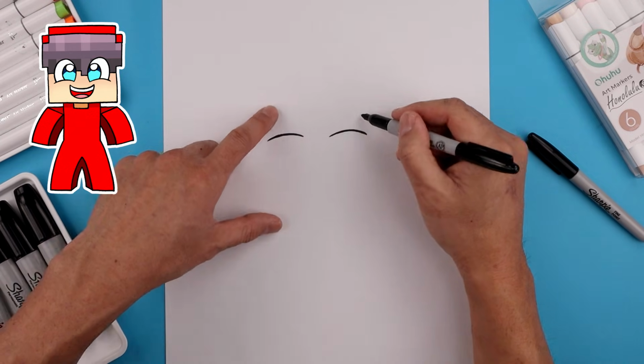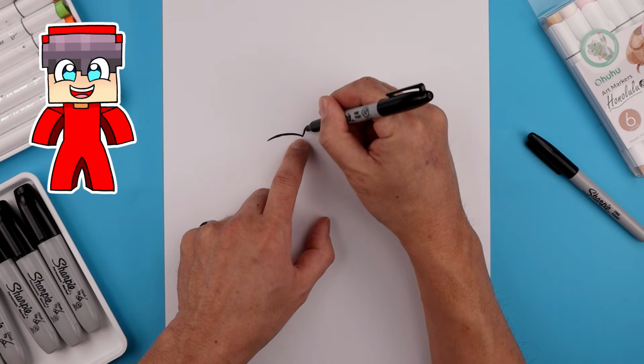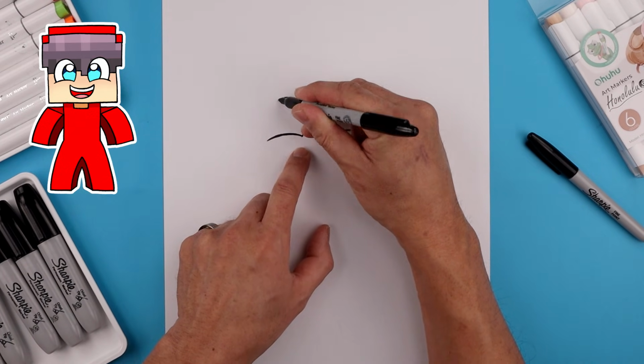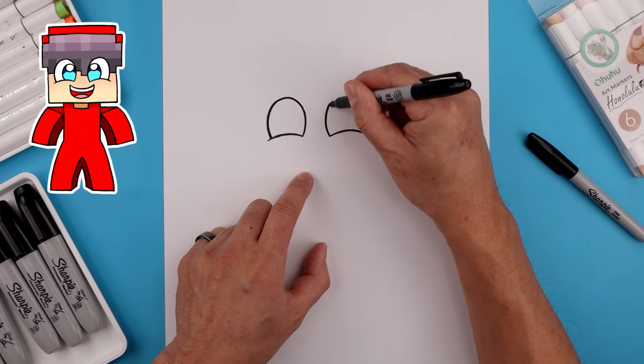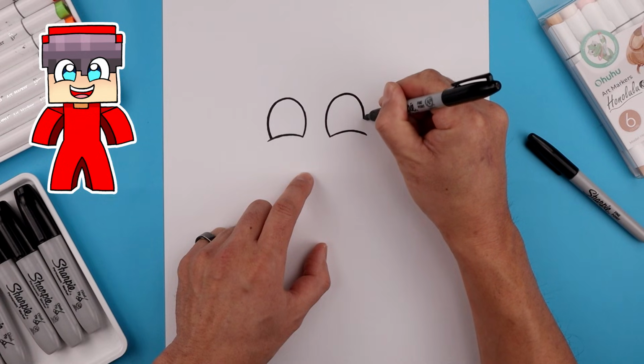Now I want to tuck the eyes in behind. So on the inside, we're going to draw an oval going up towards the top of the eye, come all the way around and then just tuck that in. And we'll do the exact same thing on the right, going up towards the same height.